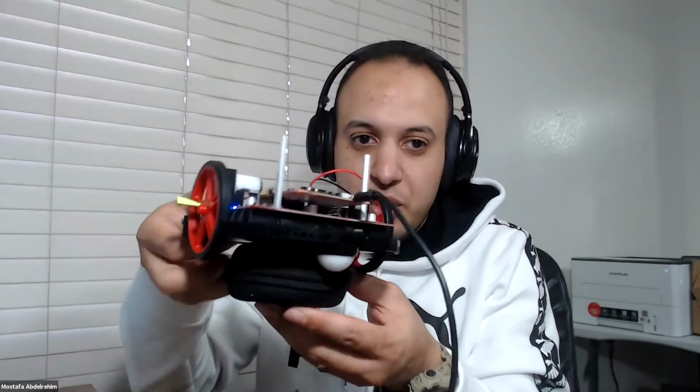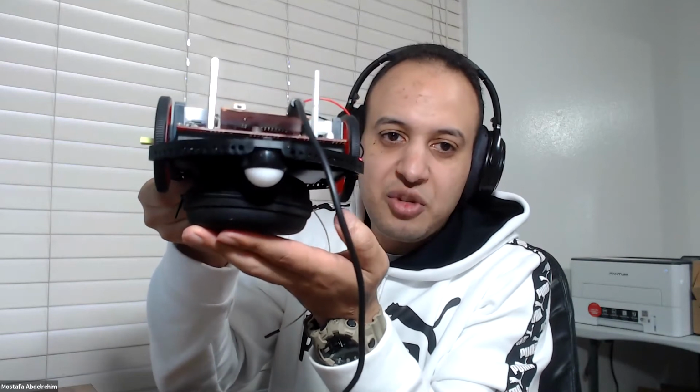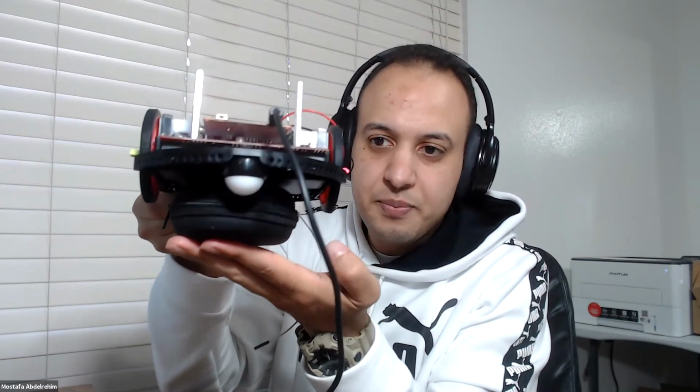Also put something underneath. Anything you have, put it underneath here, so that there will be space between the wheel and the floor. So you can have it running or looping without touching the floor.